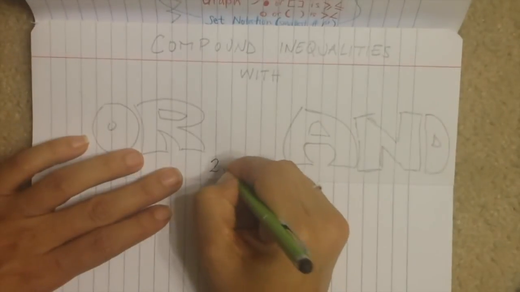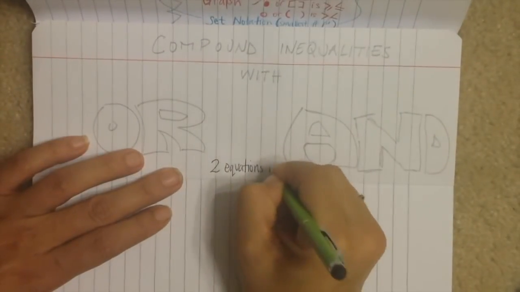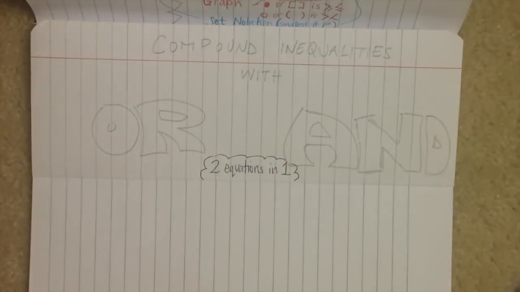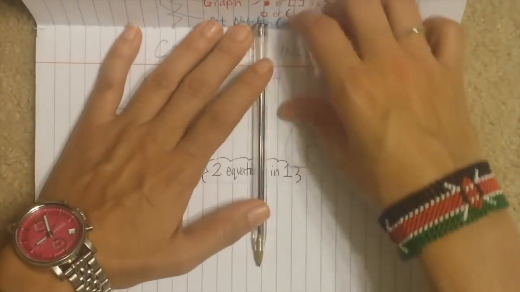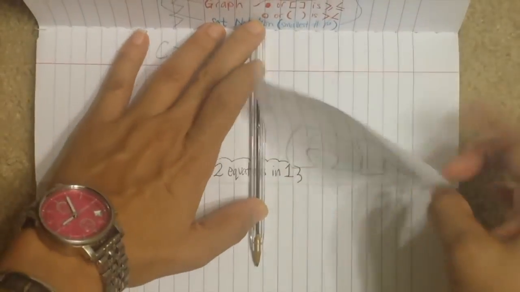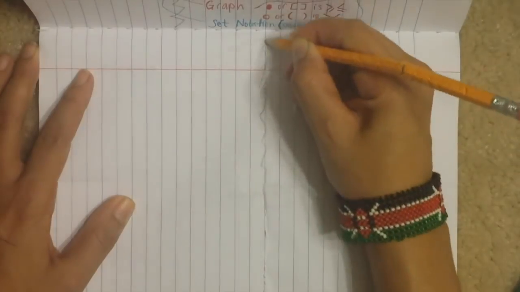Set notation. On the second page, compound inequalities with "or" and "and." It's basically two equations in one. That's all compound inequalities are: two equations in one. So take the paper and rip it in half, just like I'm doing, so that they make little tabs. Then draw a little line halfway.